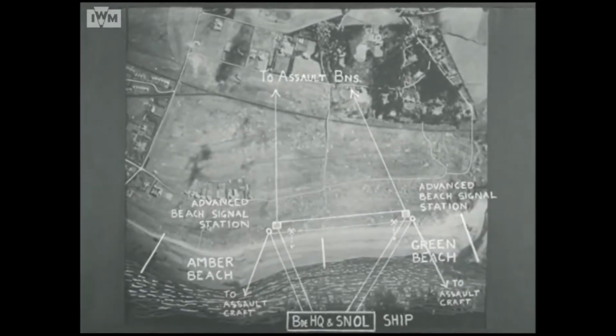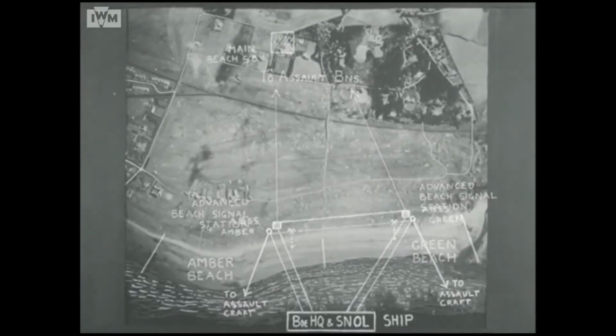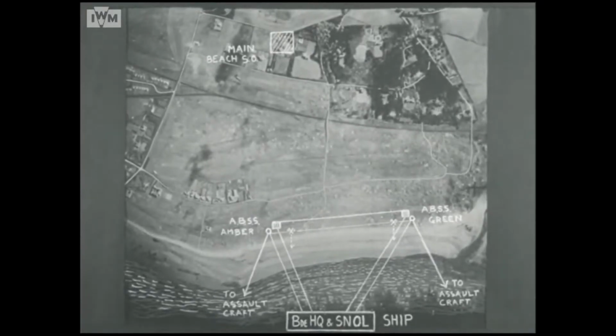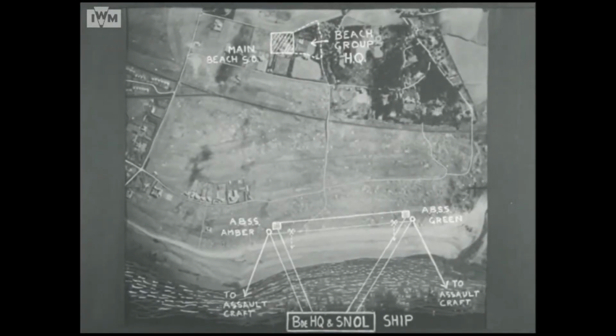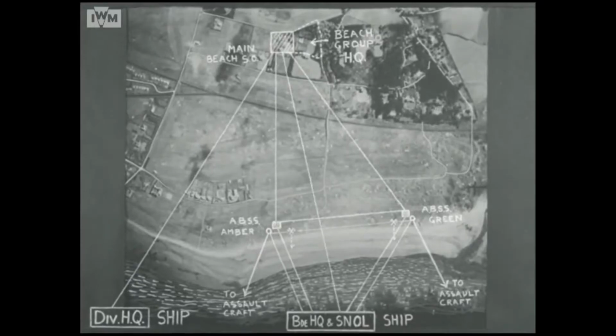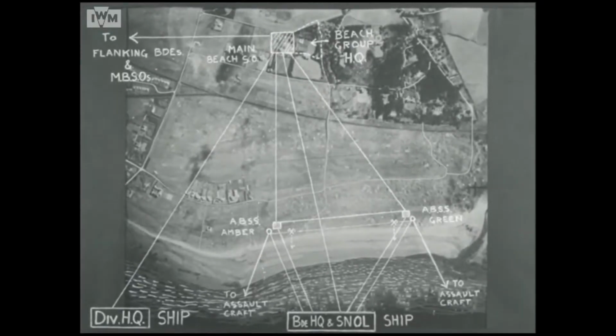The next development is the establishment of the main beach signal office. This is also provided by beach signals. It must be set up and ready for use by the commander of the assaulting brigade when he lands. Also, it should be suitably sited for use by the beach group commander. It has communication with divisional headquarters, brigade headquarters, the senior naval officer landing, other sectors, and also to the beaches.